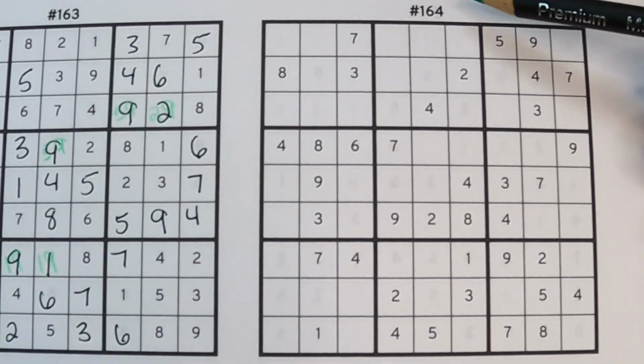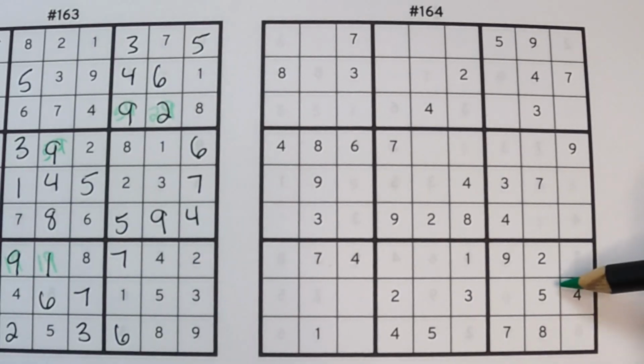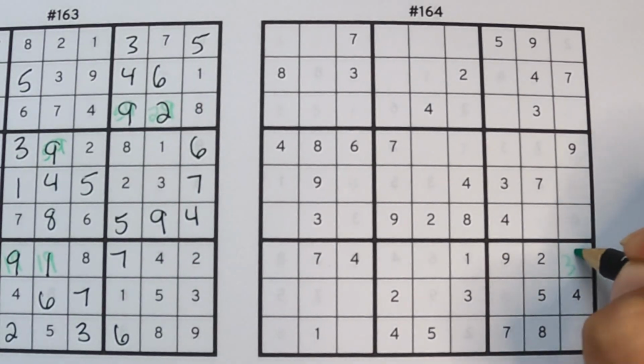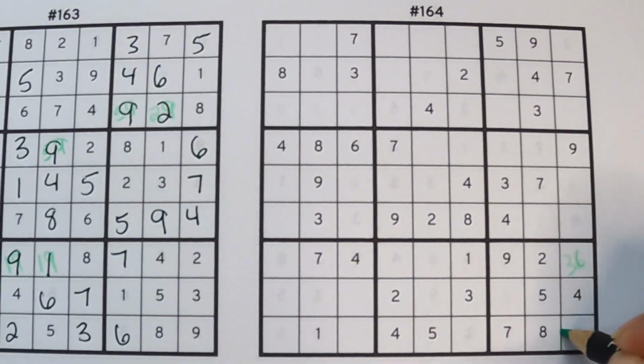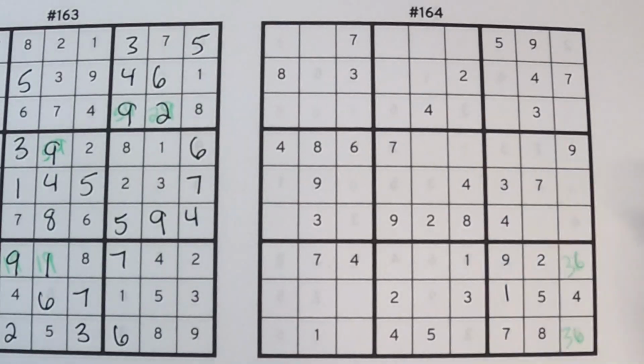Looks like today we're doing puzzle number 164. If we start with this box, we're missing 1, 3, and 6. We've got a 1 here, so 3, 6, 1 here, so 3, 6. That means that our 1 has to be here.